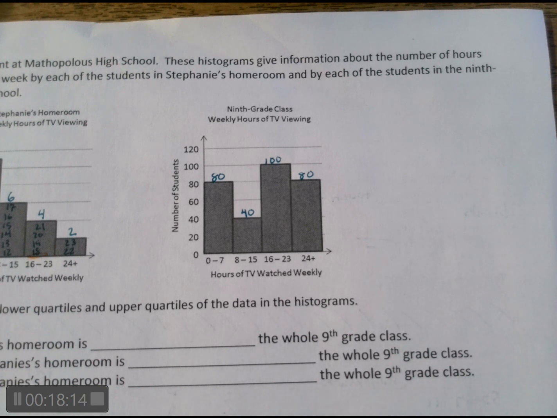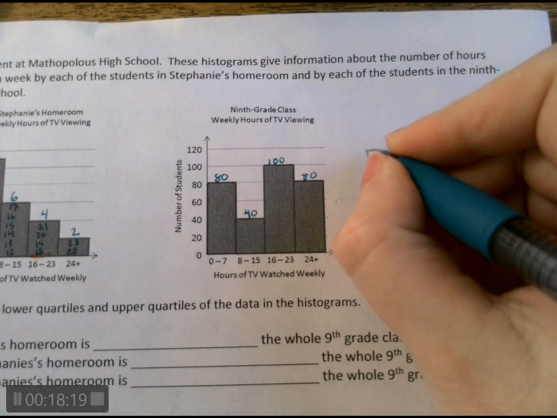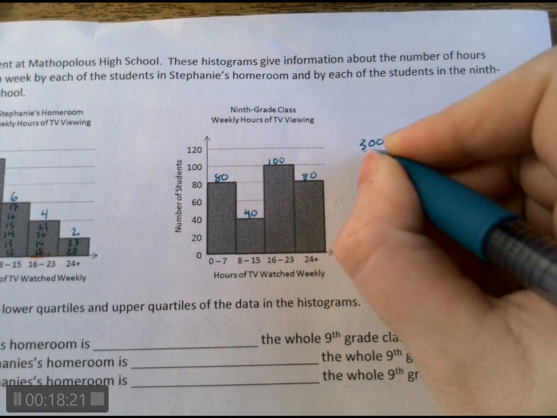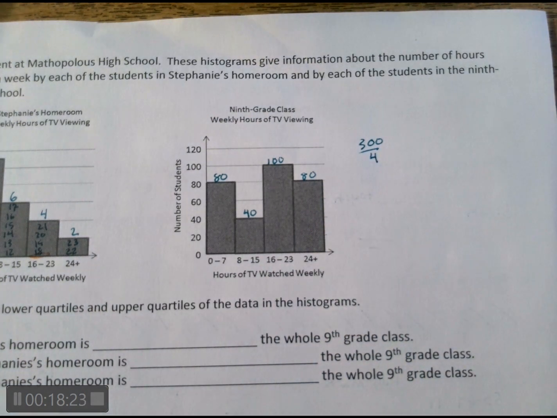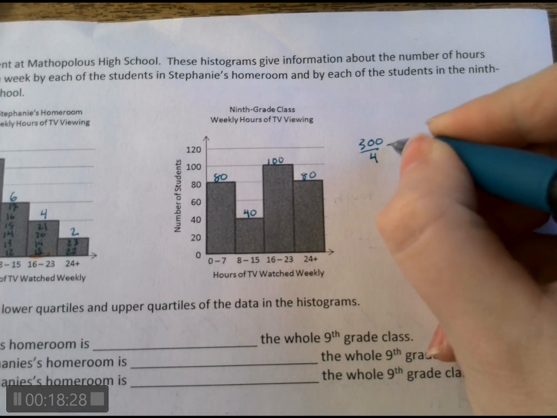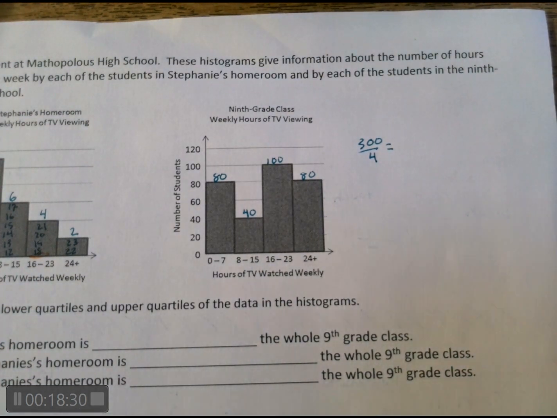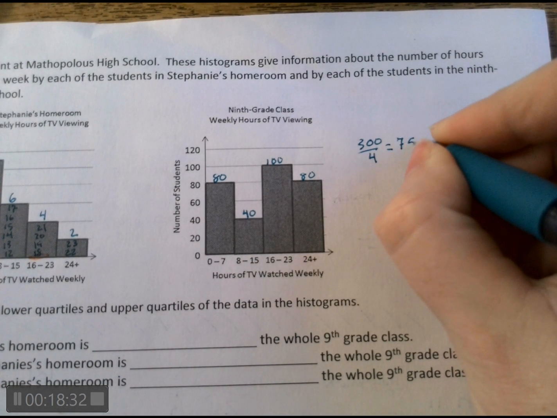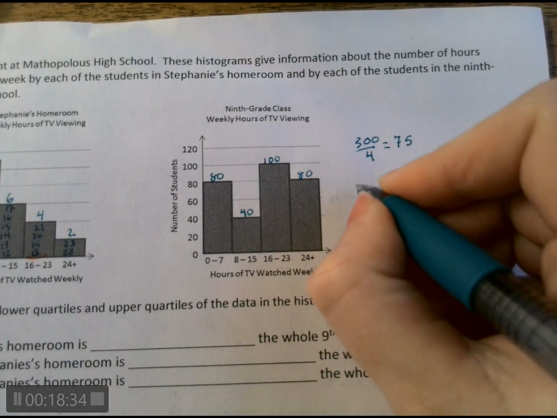Alright, but first we're going to add them all up. So 80 plus 40 plus 100 plus 80 is going to give us 300. And we're going to divide that by 4. We always divide it by 4 because we have quartiles. Quart means 4. So 300 divided by 4 is going to give us 75.